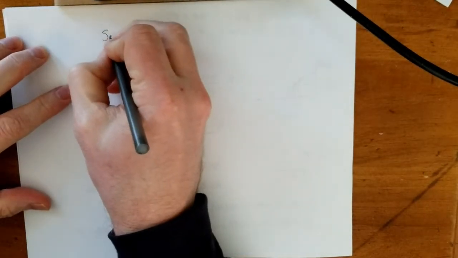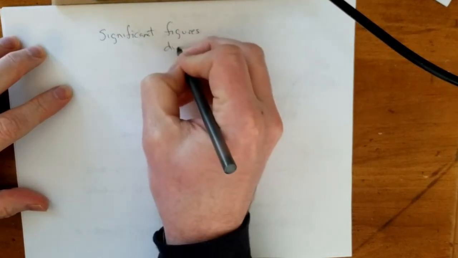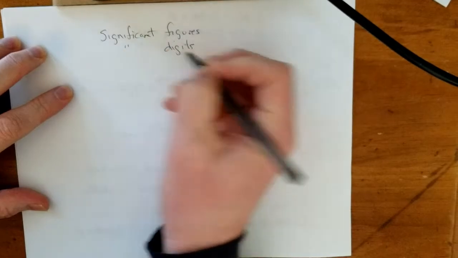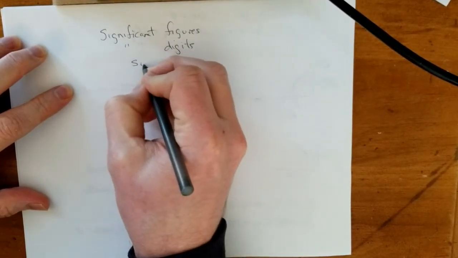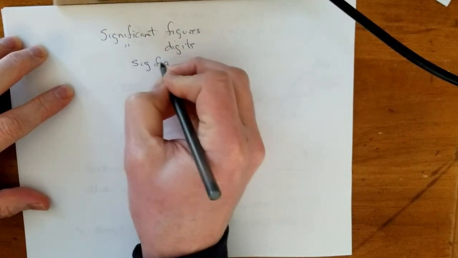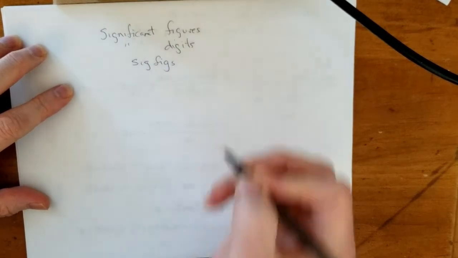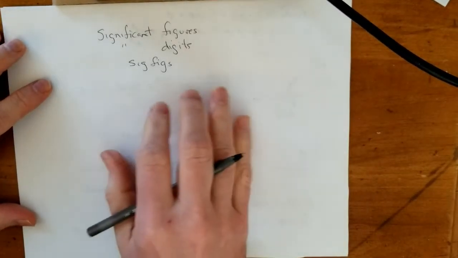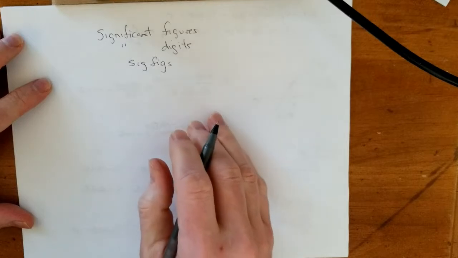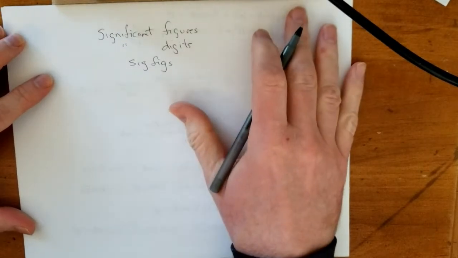Talk about significant figures, sometimes referred to as significant digits, or sometimes just abbreviated down to sig fig. I guess I'm pluralizing it. Significant figures or digits is about describing the precision of a measurement.